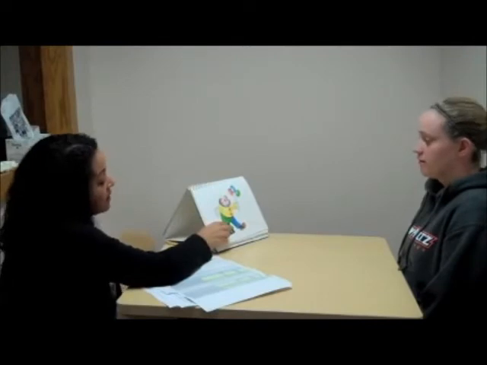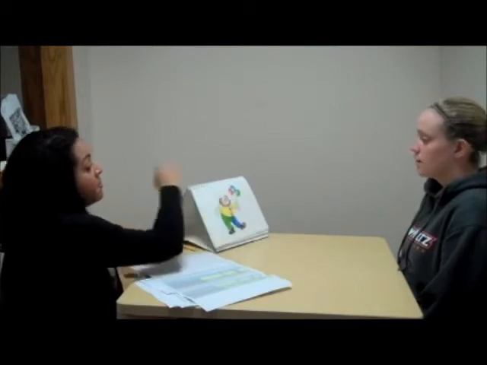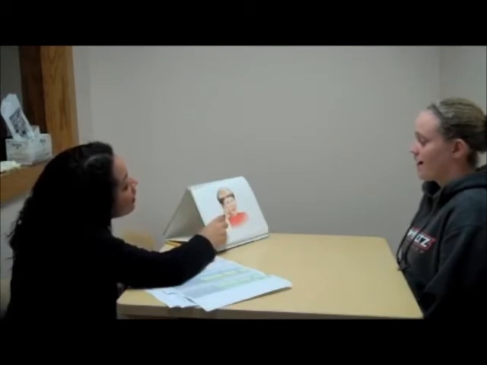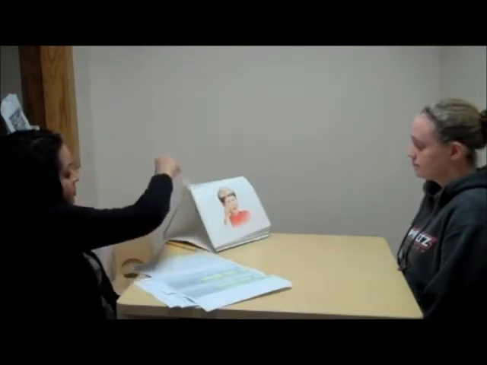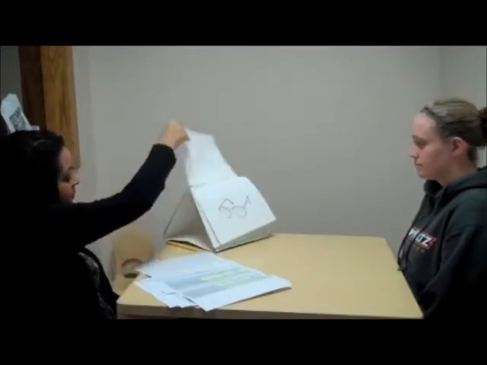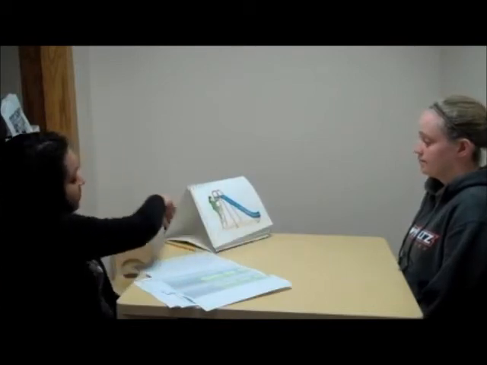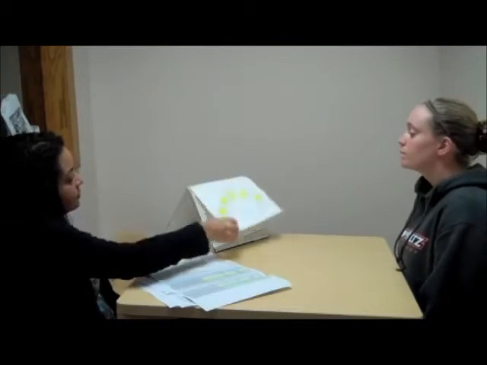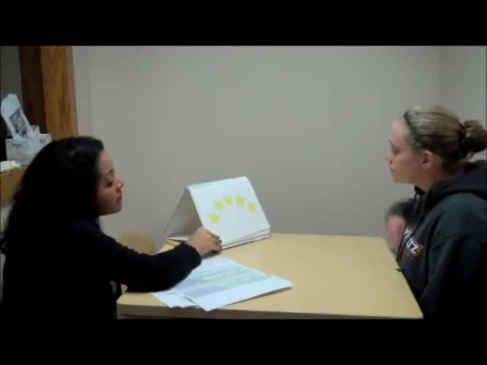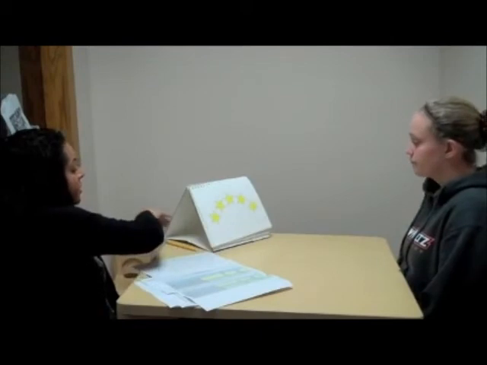What do you call this? Clown. And what are these that he's holding? Bones. Can you say it for me one more time? Bones. Oh, what's the little boy doing? Crying. What are these? Glasses. And what's this? Slide. And what are these? Stars. And how many are there? 5. Very good.